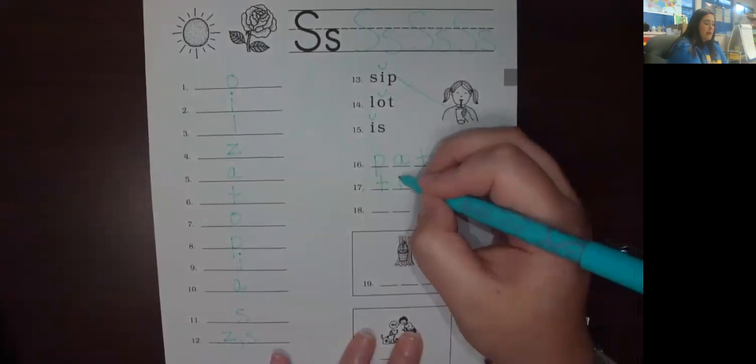Now we'll do a mini spelling test on number 16. What I want you to spell is the word pat. Pat. At. Pat. On number 17, I want you to spell the word tip. It. Tip. Then on number 18, I want you to spell the word so. So. O, so. Okay.